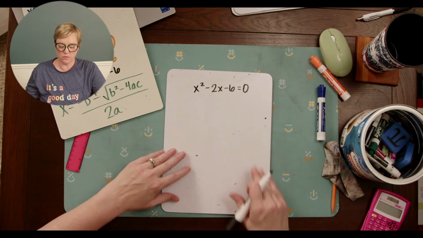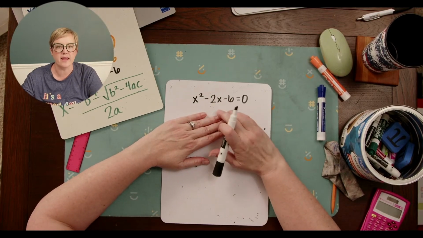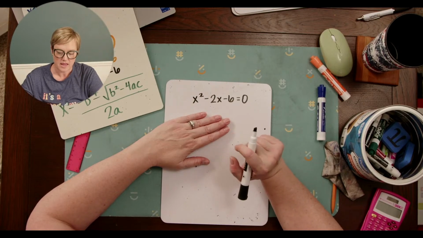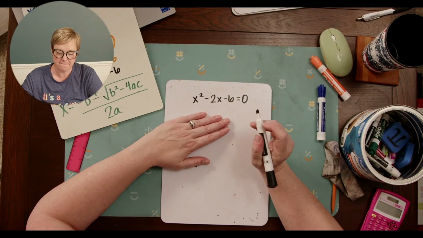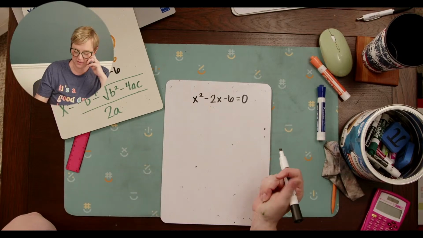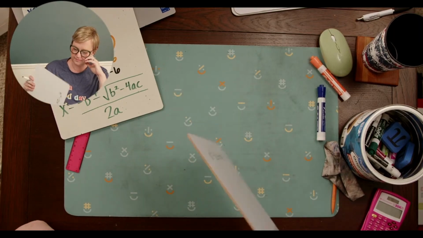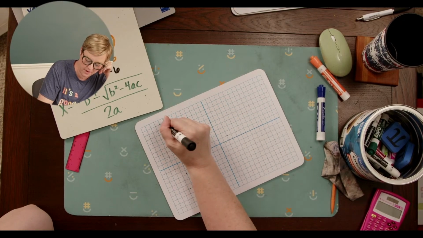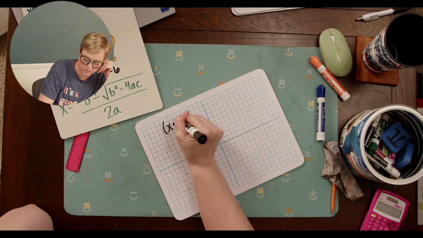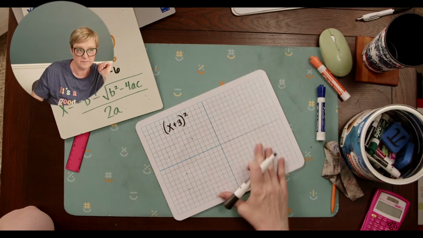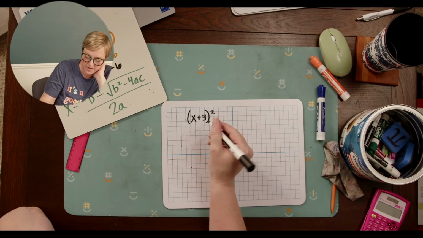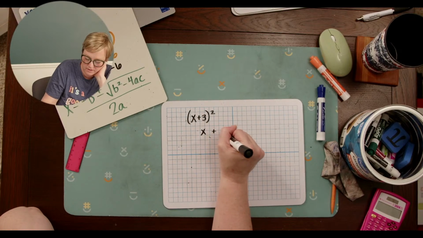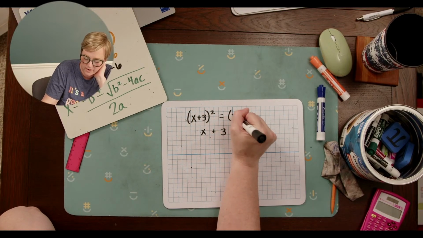Okay, so the reason I would look at this and say, oh, I can complete the square on this one, is that if we have something along the lines of x plus 3 squared, that means x plus 3 times x plus 3, right?